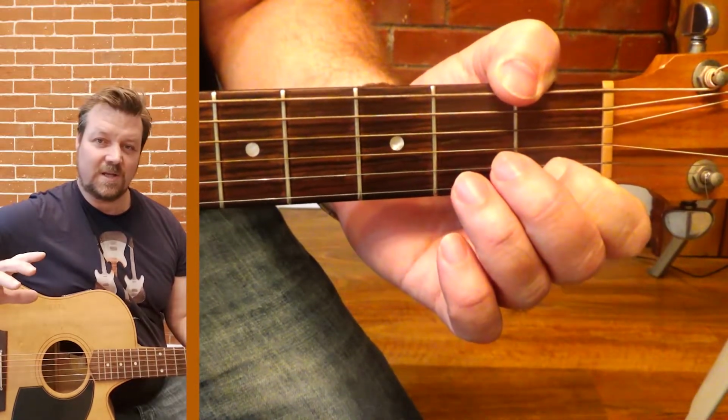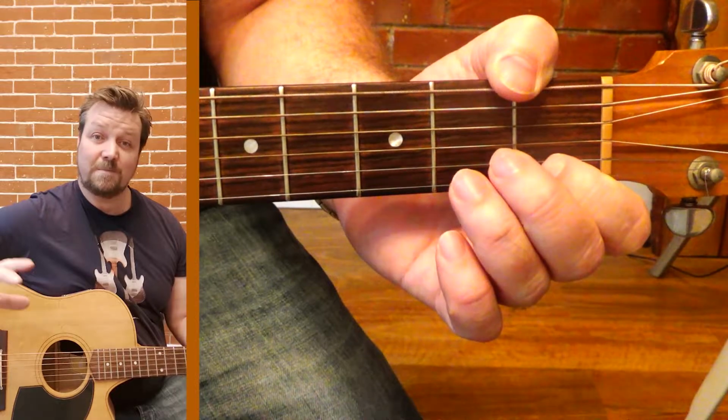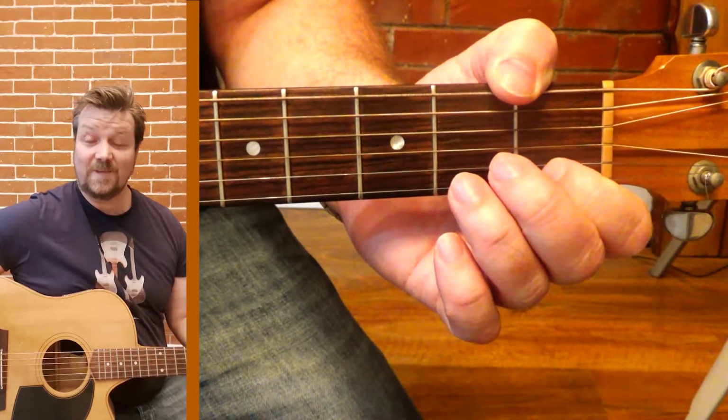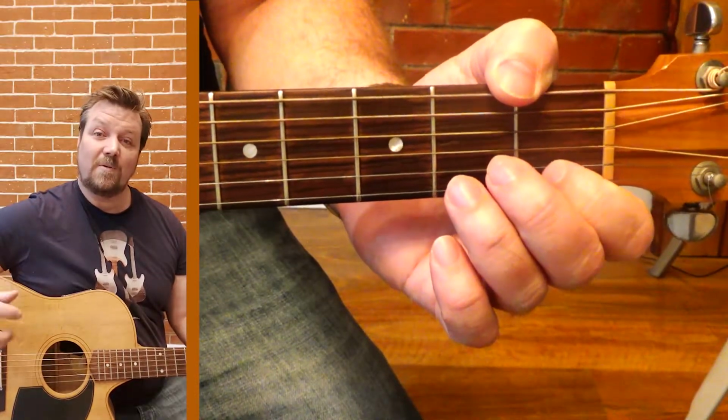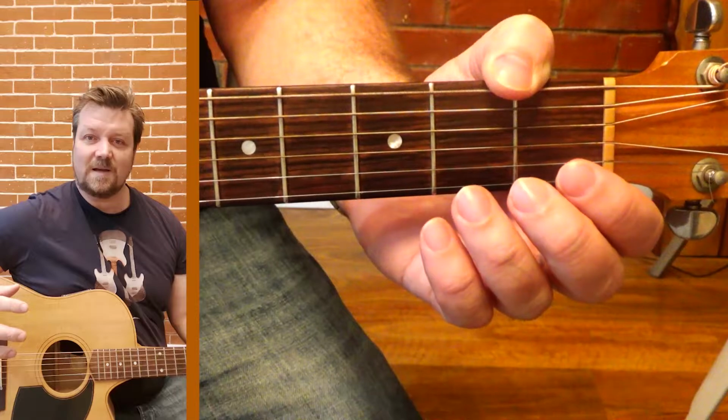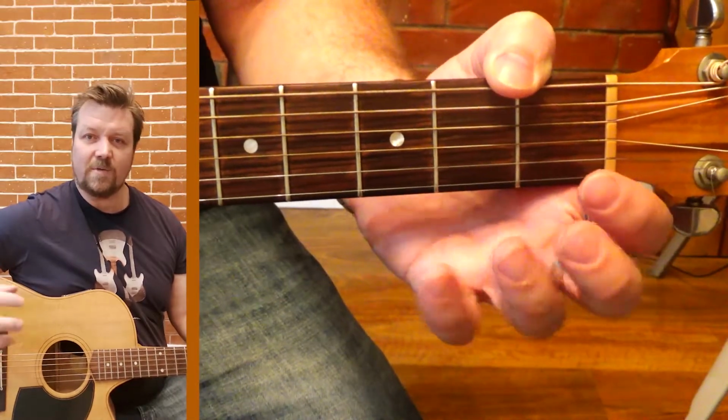So I've actually hit all the same notes in my minor as I have in my major. Now, the note that it starts on is what gives it its flavour, the minor or the major.